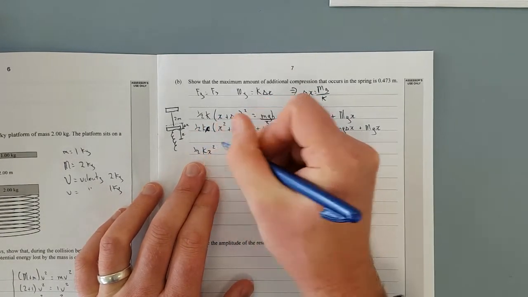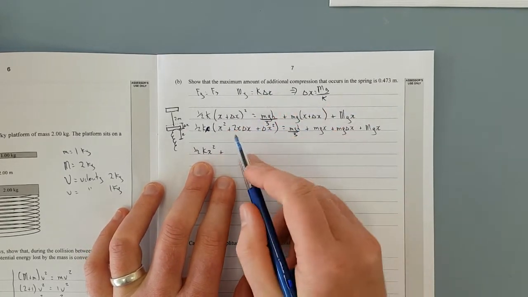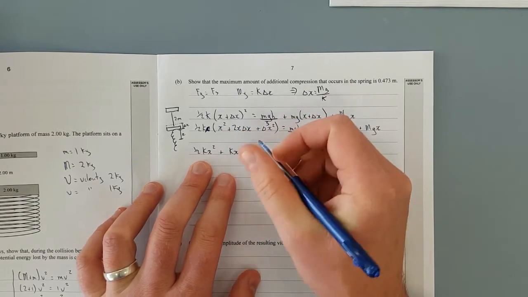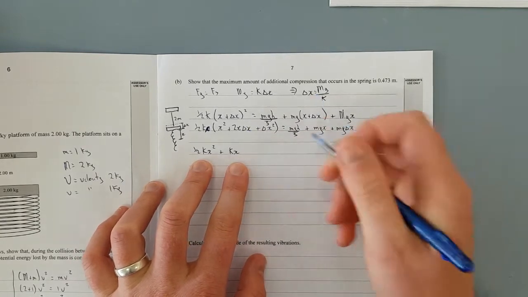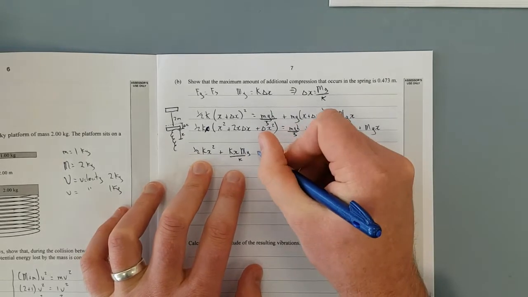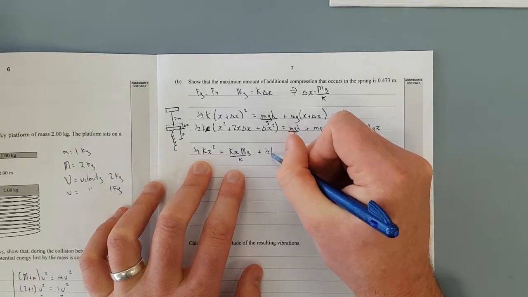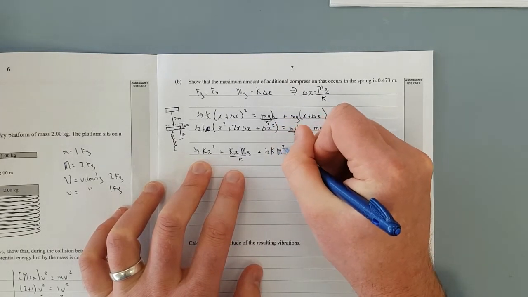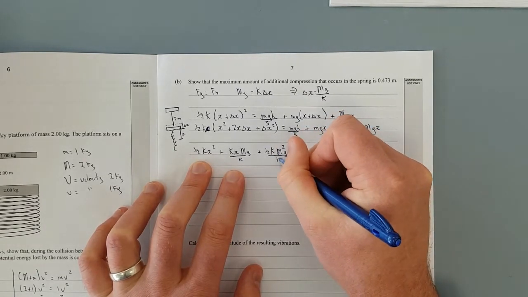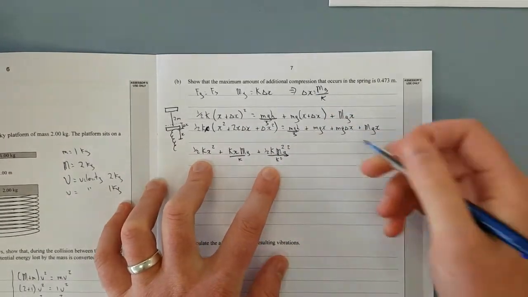So we've got k x squared plus, we had 2 there, so we get rid of that half, we're going to end up with kx, but I don't want that delta x, so I'm going to substitute in this Mg over k, plus half k big M squared g squared over k squared, because this here is squared, so I'm going to substitute in this here squared, and you'll see we'll do some cancellation soon.